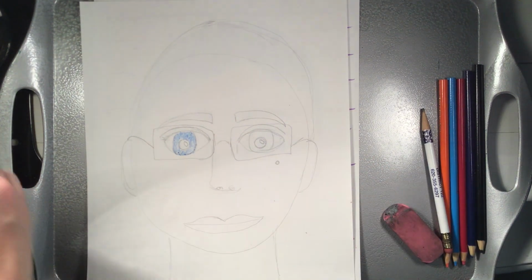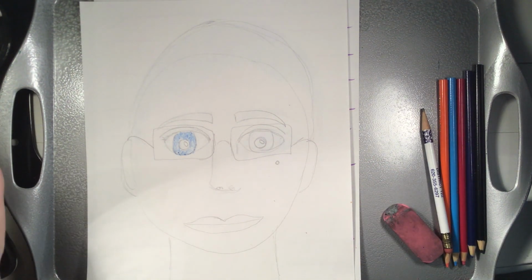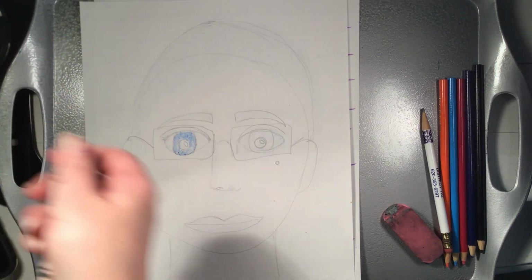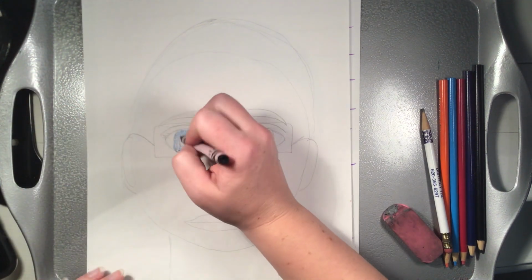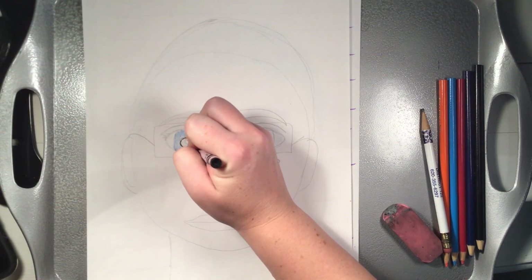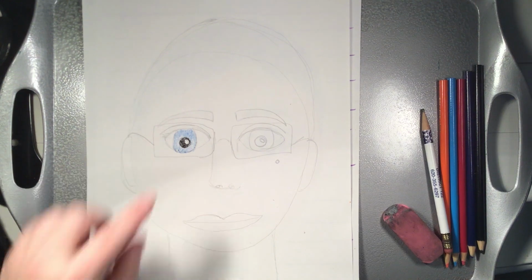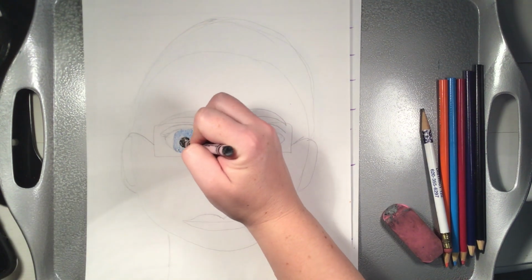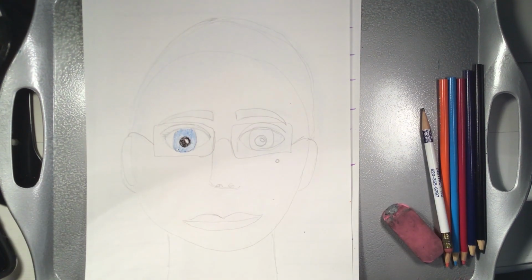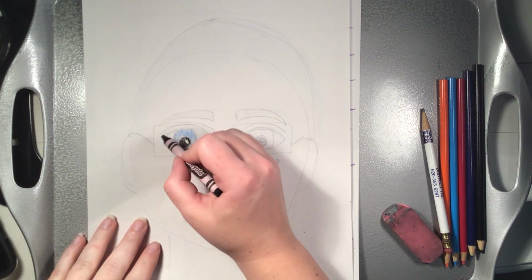Then you have a black part of your eye, your pupil. And then you always have a tiny dot in your eye because that's where the light hits it. Because it's wet and the wet makes the water in your eye shine off the light.